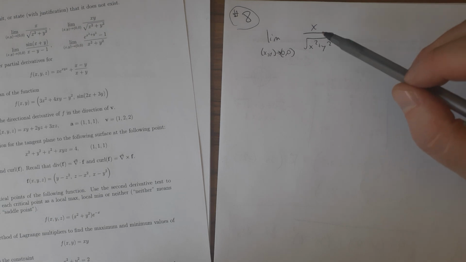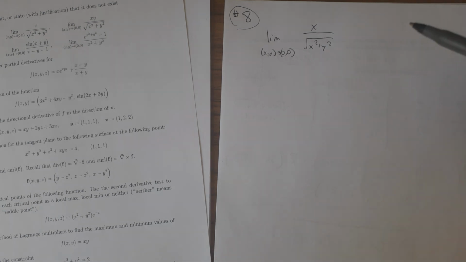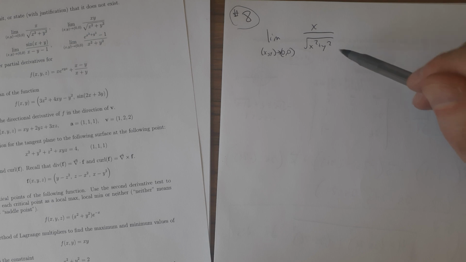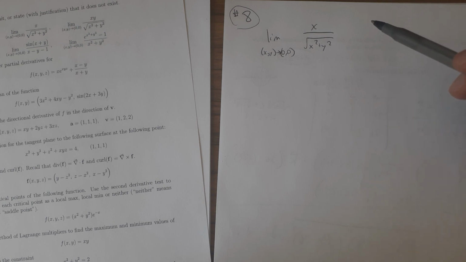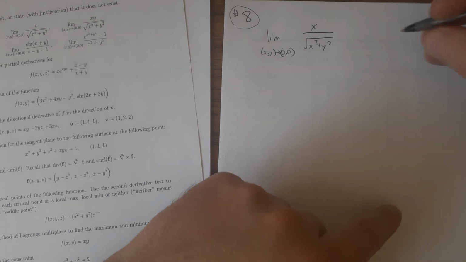I'm going to get 0 over 0, though, so that's no good, but you want to think about that first. So that means that we're going to need to do something, and with these types of limits, especially, we're very used to seeing x squared plus y squared on the bottom, or maybe with a square root or whatever on it. My advice is to convert these to polar.